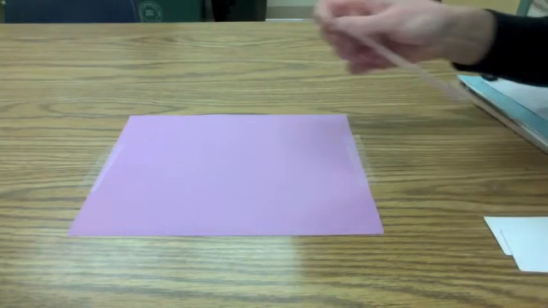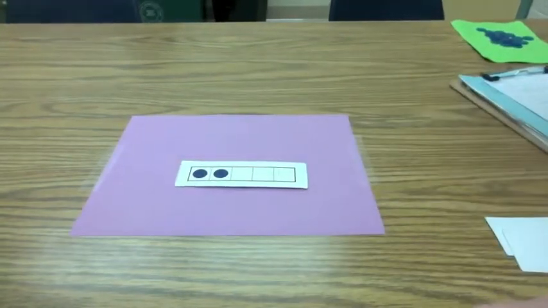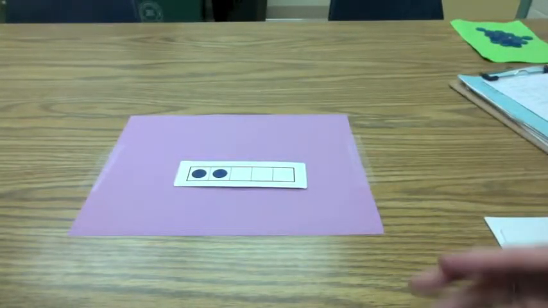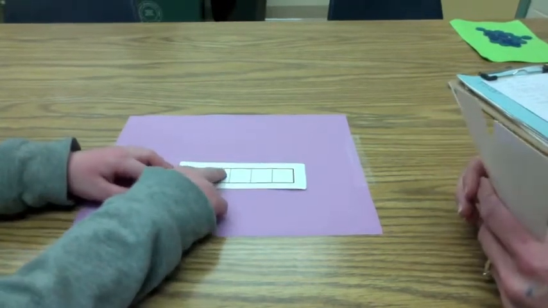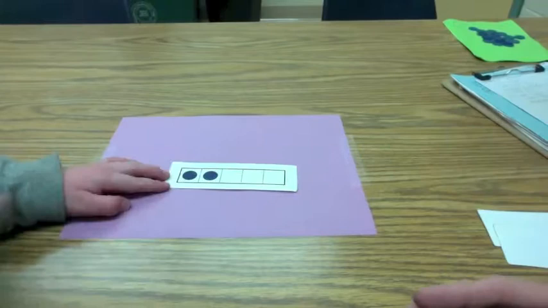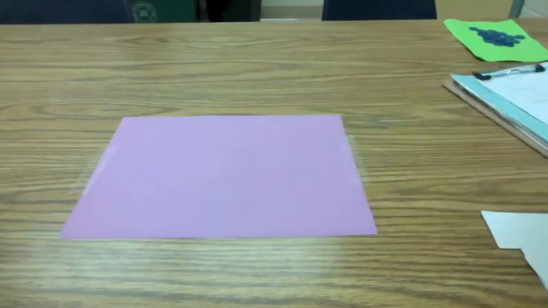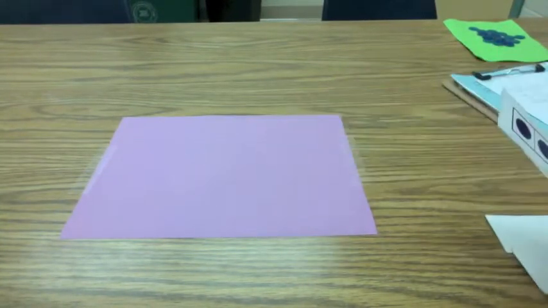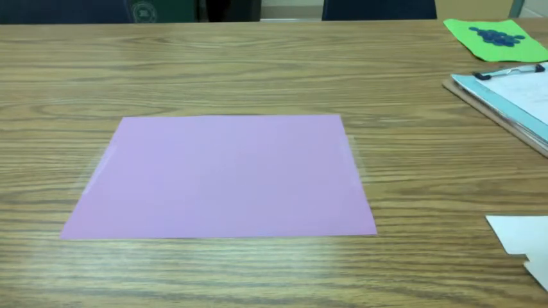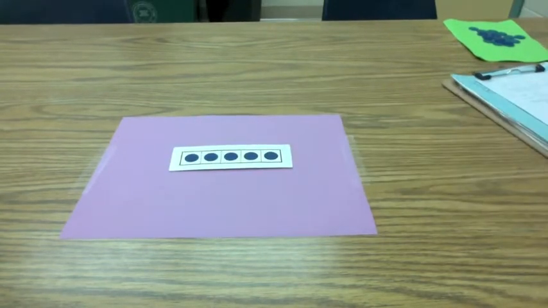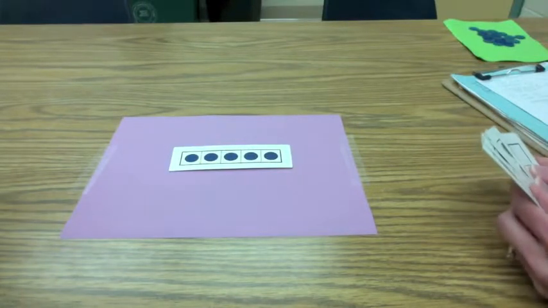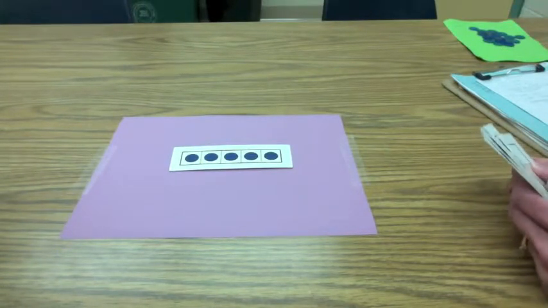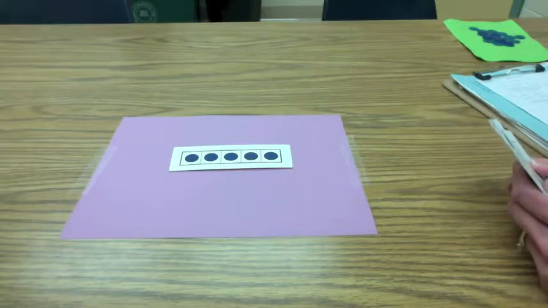Here's the next one. How many dots are here? 2. 2. How can you tell? Because there's 3 extra dots there. When I put my 2 fingers up, they touch each one. Right. So that one's kind of easy to tell that it's 2. How many here? 1. That's pretty easy. How many here? 3. Way easy. And how many here? 5. How do you know? Because there's no extra squares left. Yeah, all of the squares are filled up.